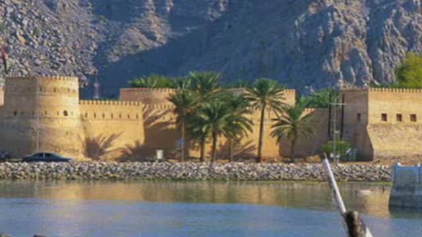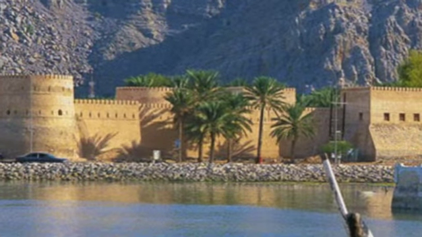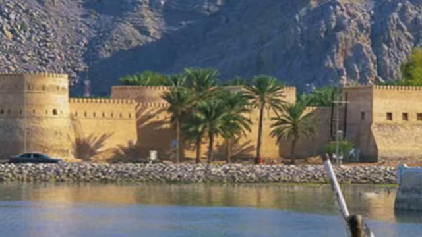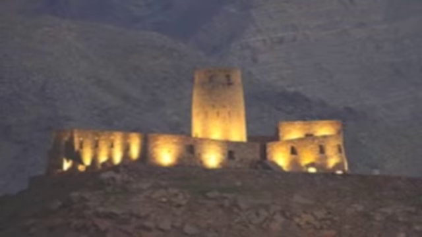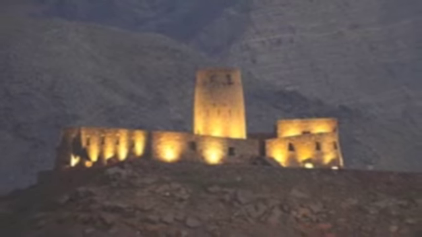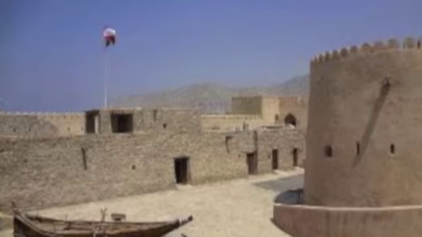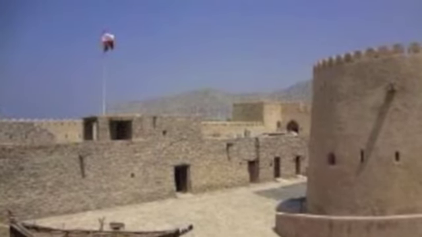Tourism began when a modern coastal road was built to make the city more accessible by land. Today, there are a number of hotels that local and foreign tourists can stay in when they visit the place. You will find age-old drawings of animals, boats, and warriors on these rock faces.